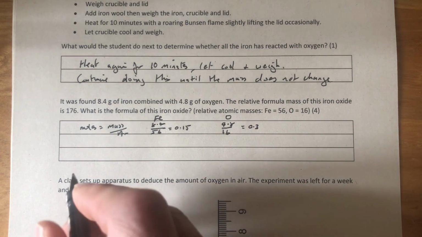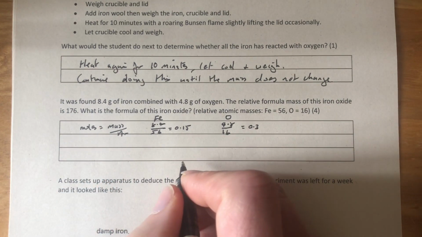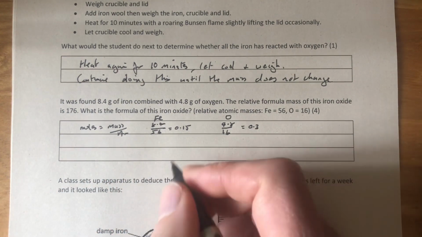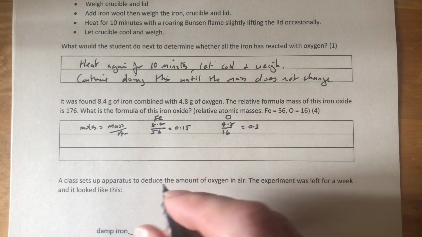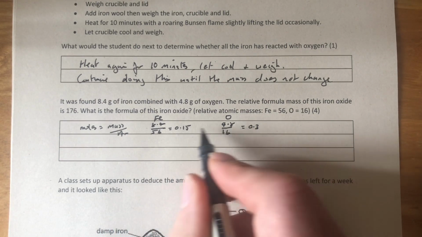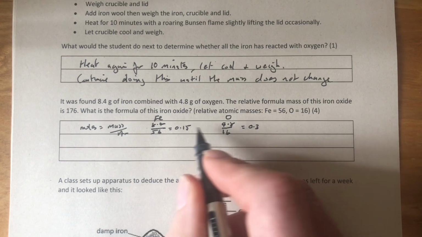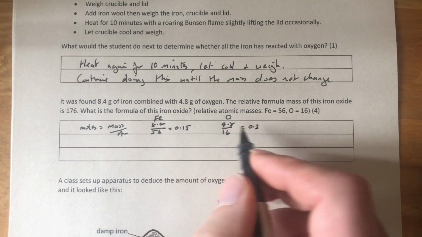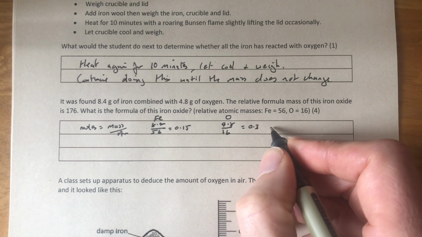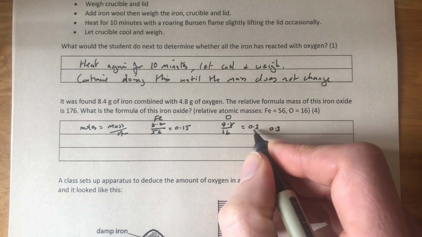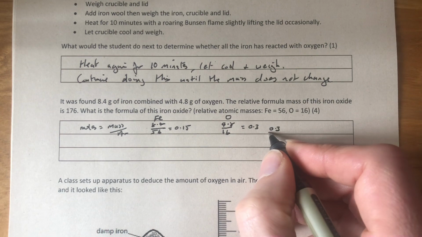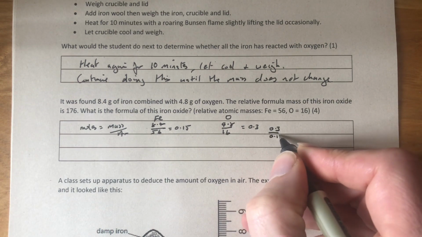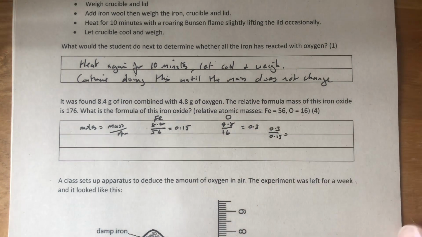So we now need to figure out the ratio of iron to oxygen in this compound. Now, if you can just see it, great, write it down. If you can't, you have to ask, are these numbers the same? No, they're not, so it's not a 1-to-1 ratio. So the second question, which number is bigger? Answer, oxygen is bigger. So on the bigger side, take the big number, which is 0.3, and divide it by a little number, which is 0.15. When we divide by a little number, it makes the little number the number 1.